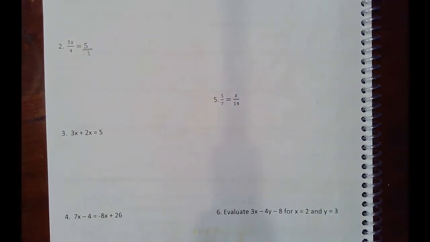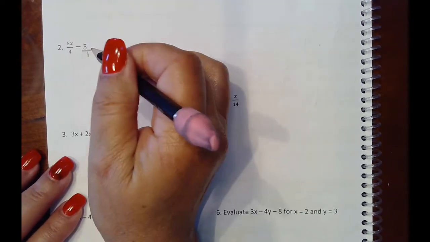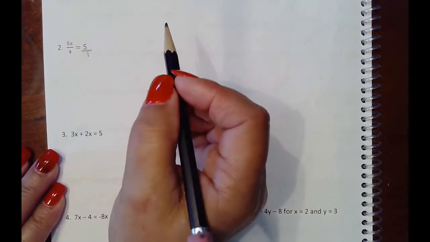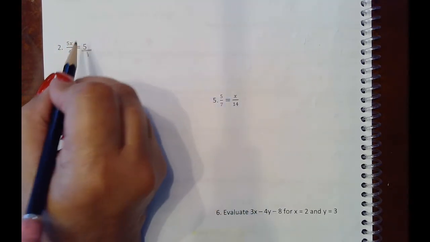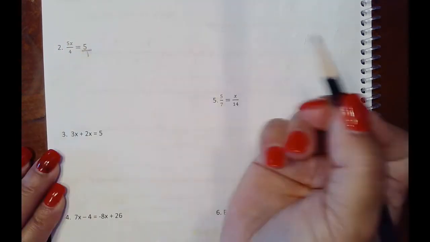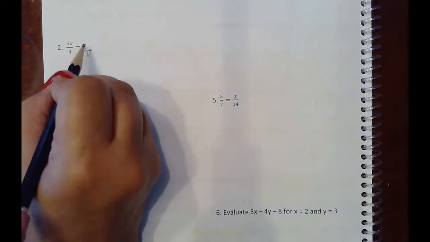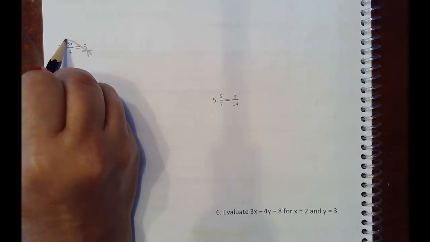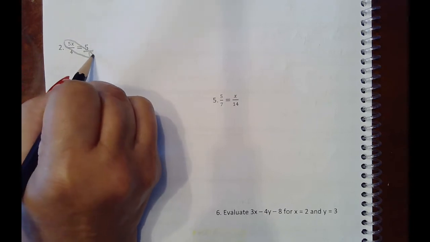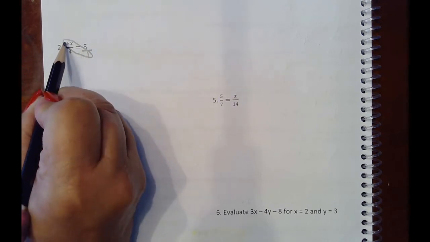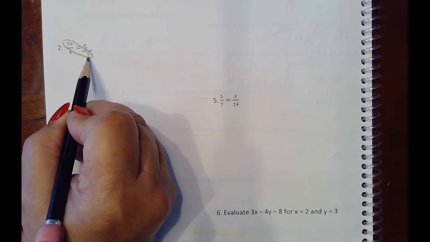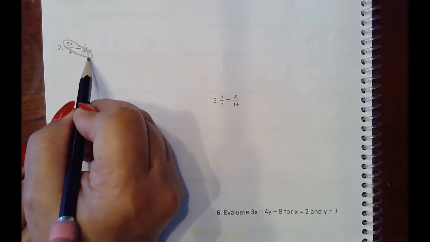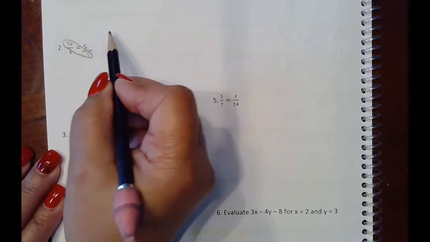So if you have no more than one fraction, no extra terms besides a fraction, one fraction on each side, you can cross multiply your way to the solution. That'll get you started. It'll at least get rid of the fraction. So you're going to cross multiply right across that equal sign, multiplying the numerator here times the denominator here. That's a numerator, that's a denominator. Make sure that's what you're multiplying, whether you're going this way or that way.